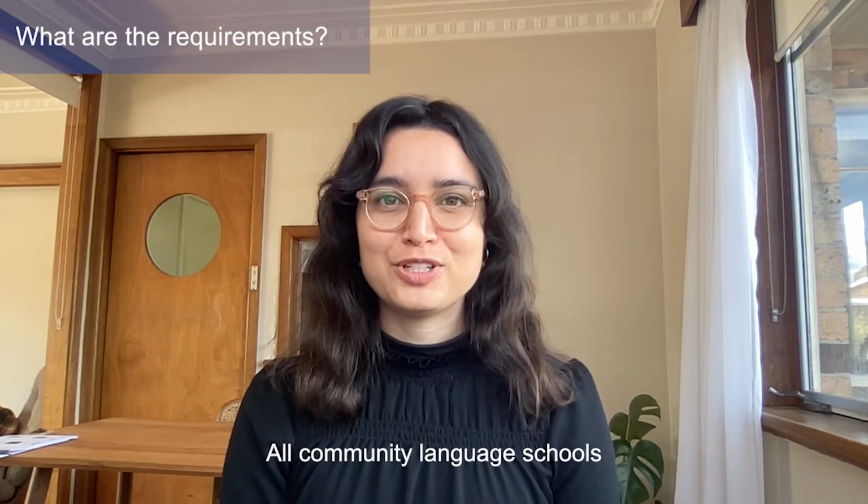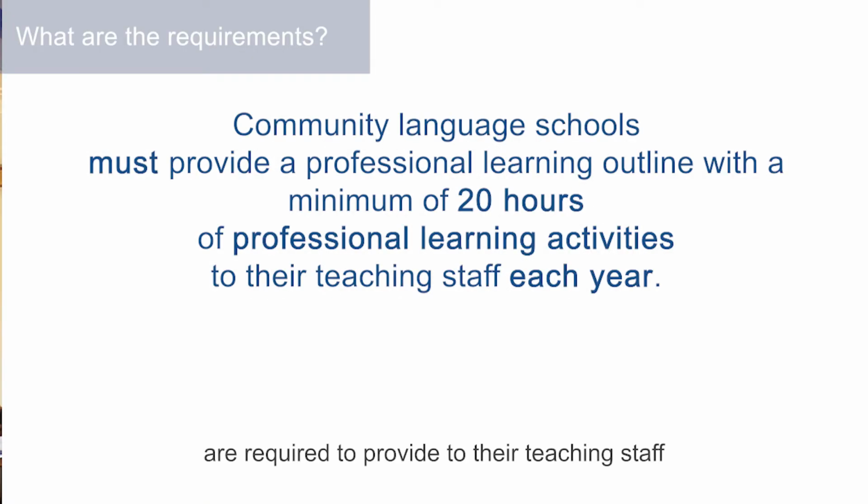All community language schools are required to provide their teaching staff with a professional learning outline with a minimum of 20 hours of professional learning each year. This outline should be made available to all teachers at the school, so each teacher is able to complete at least 20 hours of professional learning in 1 year.